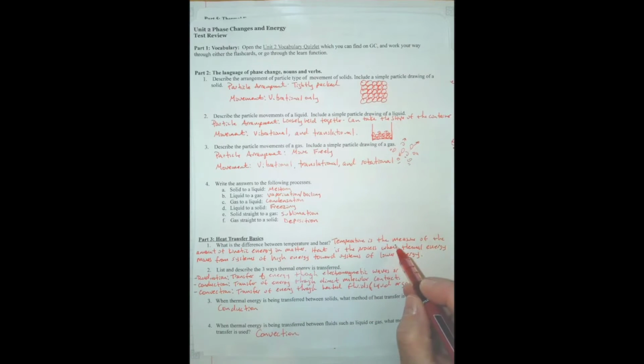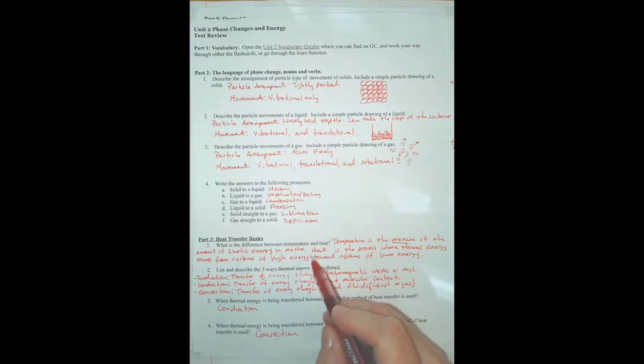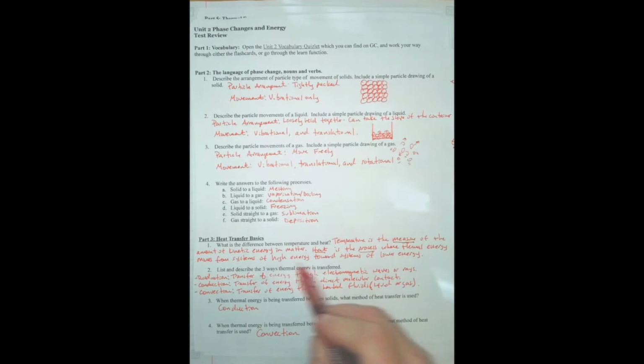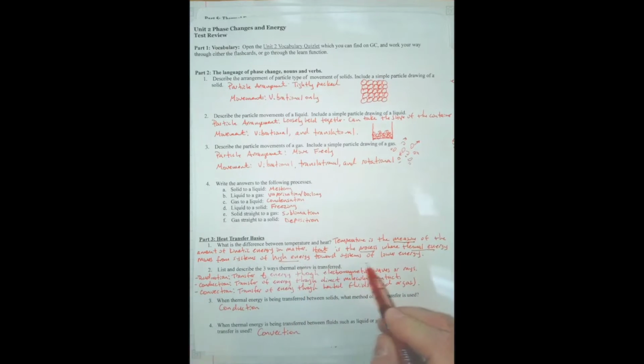So what it really comes down to is that temperature is a measurement and heat is a process. Temperature is a measure of the motion of particles, or its kinetic energy. And heat is a process where thermal energy moves from systems of higher energy always towards lower energy.